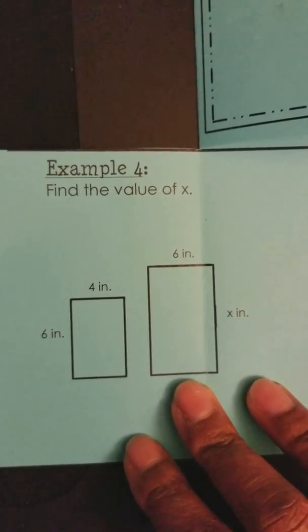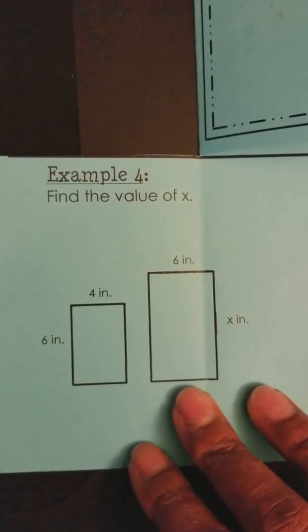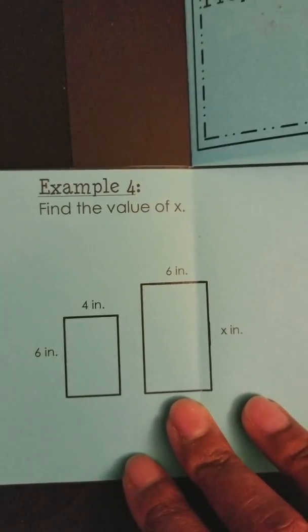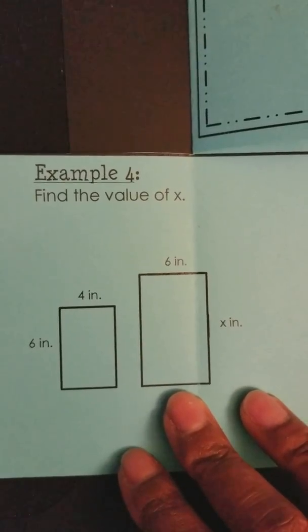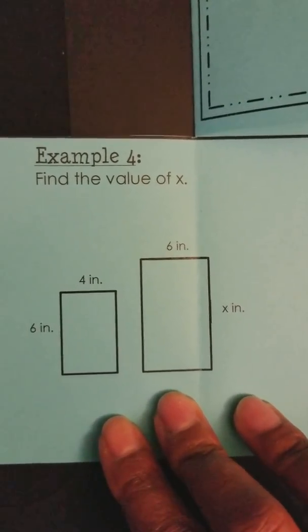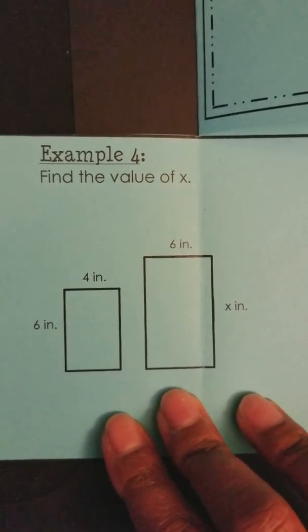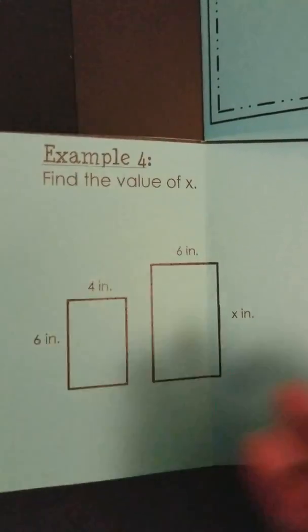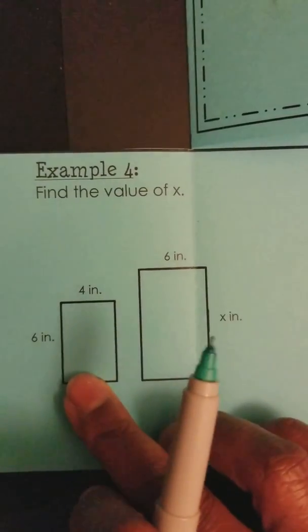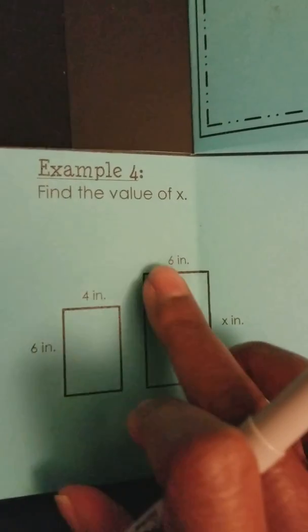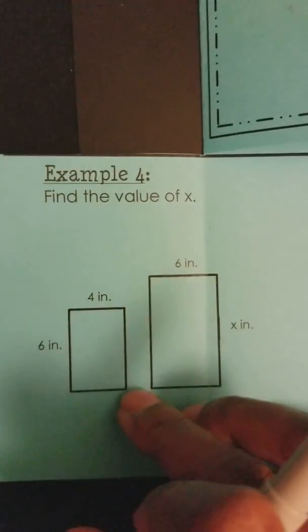Okay, so the first thing that we're going to do is circle and underline those sides that correspond to each other. So when we get ready to set up our proportion, it will be easy for us to see what we need to put over what. We know that this is a rectangle, and we know that these two sides will be the same, and these two sides will be the same.